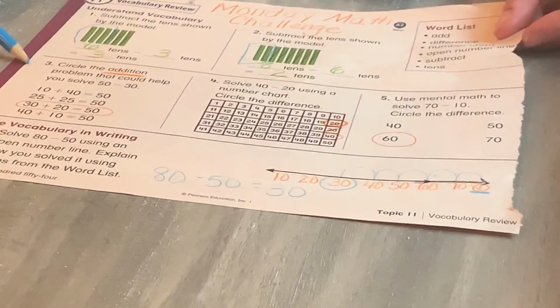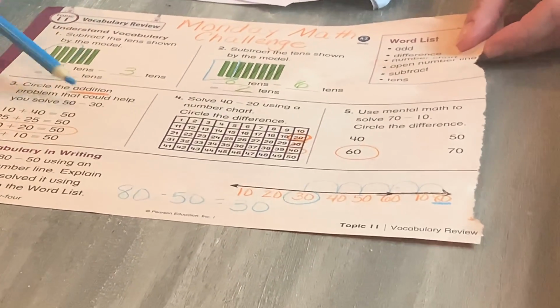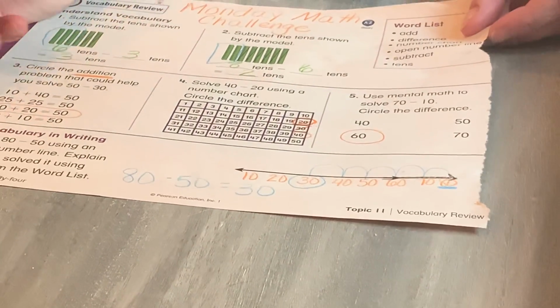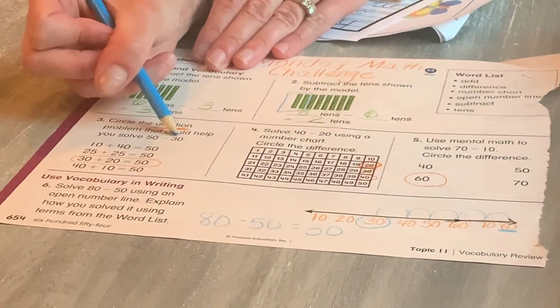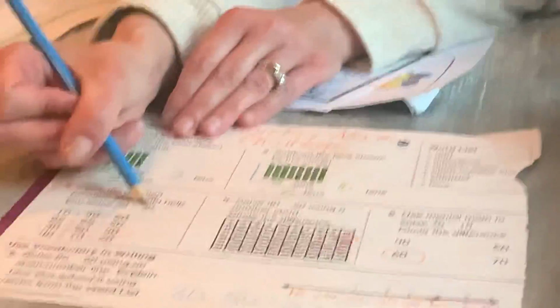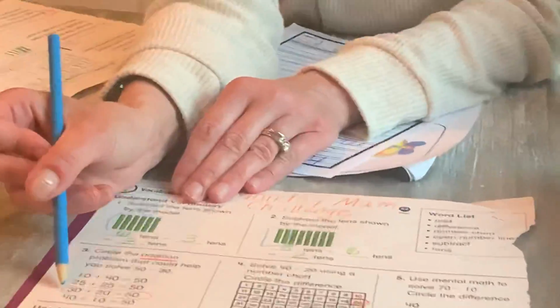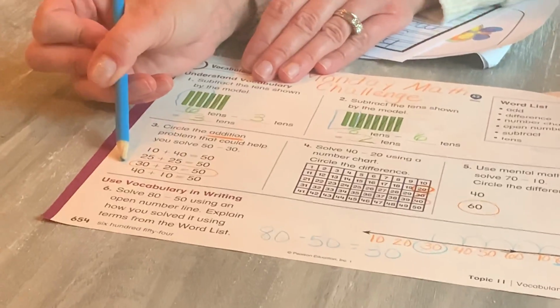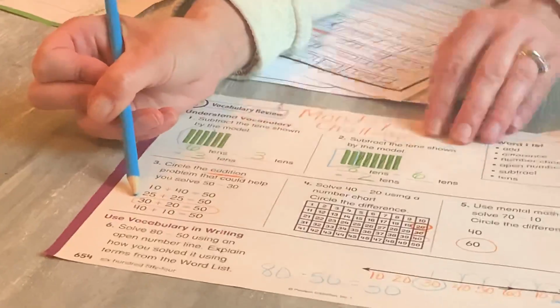Okay, number 3, circle the addition problem that could help you solve 50 minus 30. Remember, you're looking for a problem where you're putting the numbers together, okay? So what could help you with 50 minus 30? You're really thinking 30 plus what equals 50? So it's 30 plus 20 equals 50. That should have been the answer you selected. It was the third answer choice.